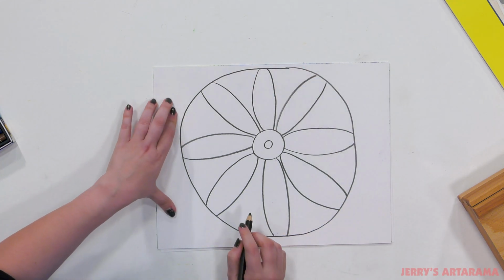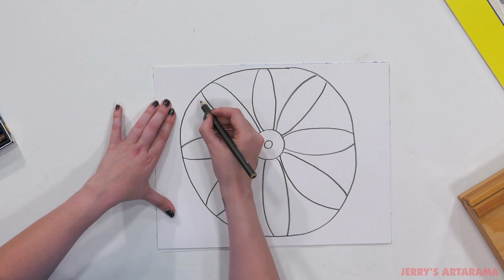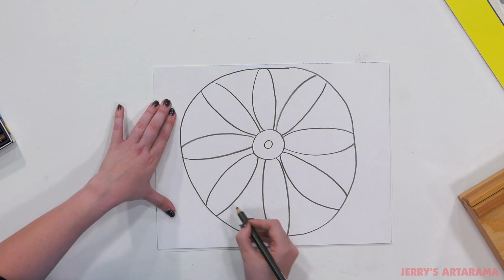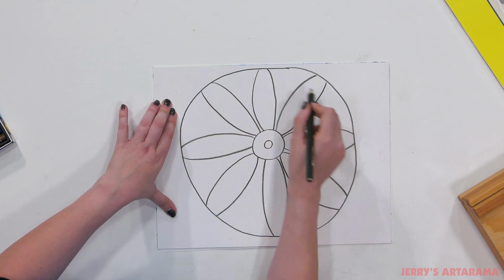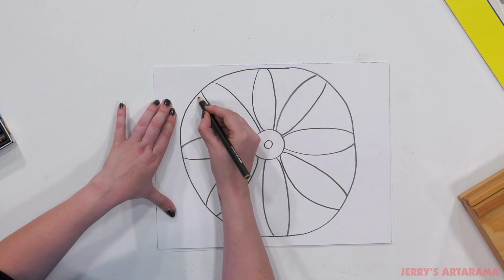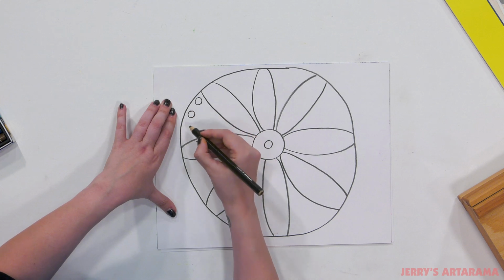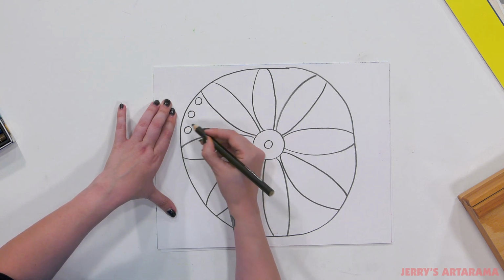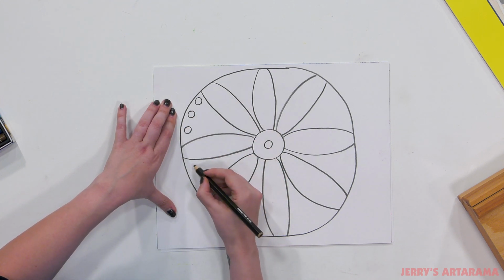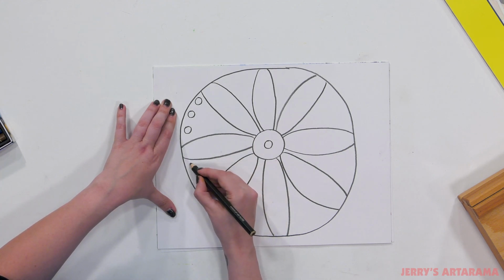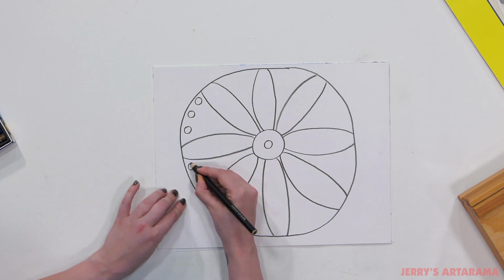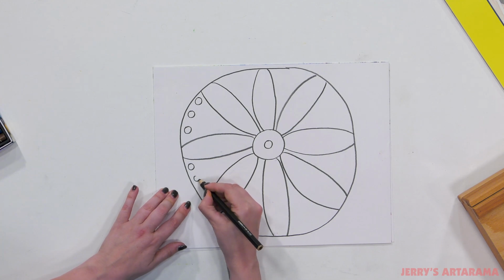Okay, and now we're going to go back in and add some circles along the outside of this large circle that we've made. We're just going to do 3 circles in between each of the almond shapes. So skip this almond shape and come over here and create 3 circles.